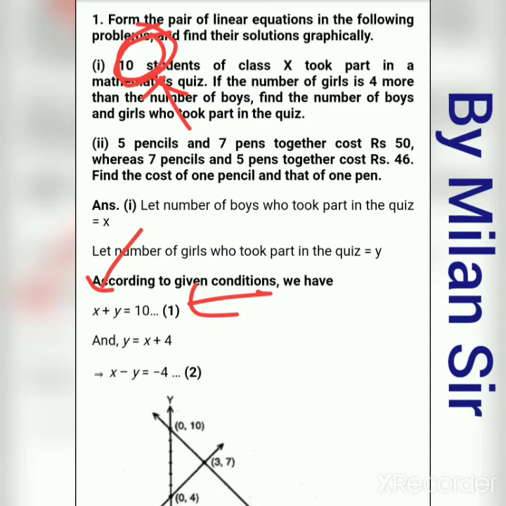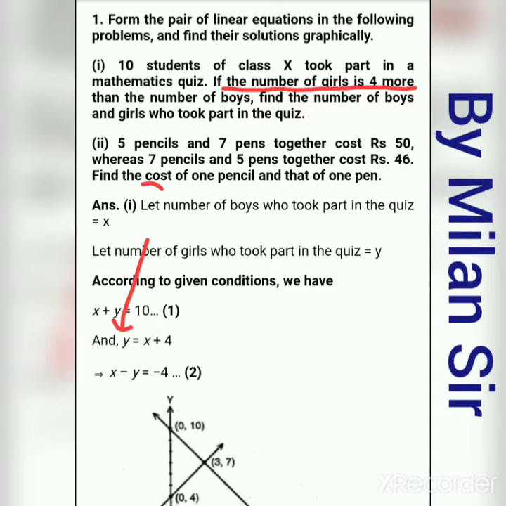Then we need to find the second equation. The second equation we get from the second line. It is given that the number of girls is 4 more than the number of boys. So the number of girls, that means y, is equal to 4 more than the number of boys, so x plus 4.